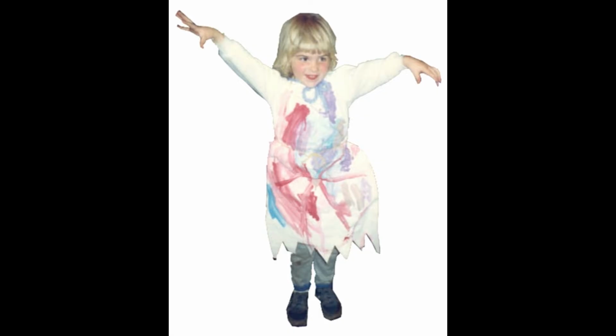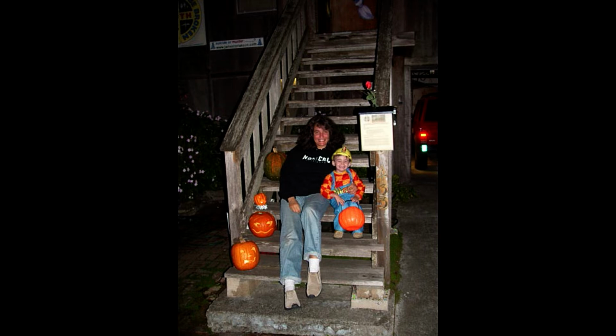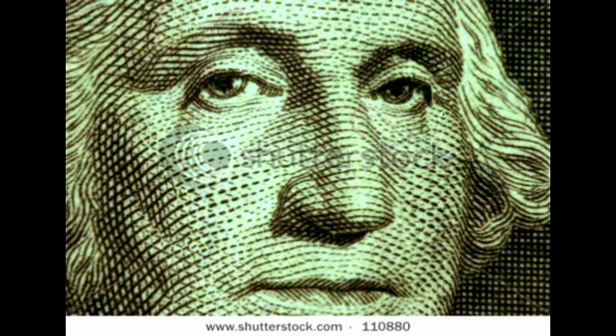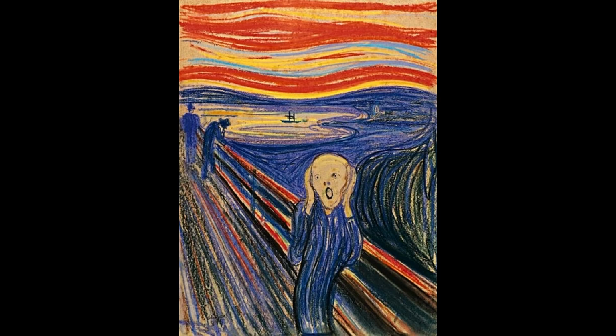And then also we've got here Daniel as a pirate. I made that wooden sword for him. Here he is as Bob the Builder. And let's see what else comes up next. And I needed to know what he would look like as the magician. I had historical figures, George Washington, Mona Lisa, and The Scream by Munch, which I used as faces on the pumpkins to give them some character.